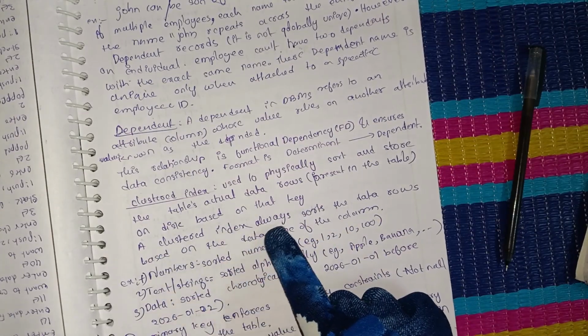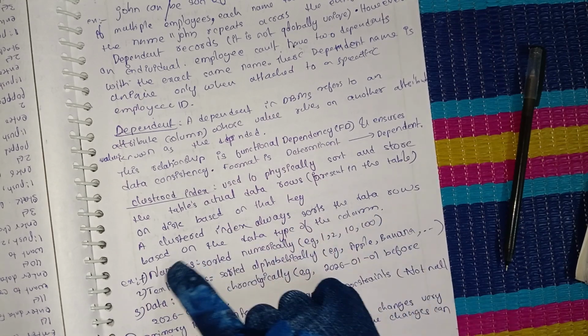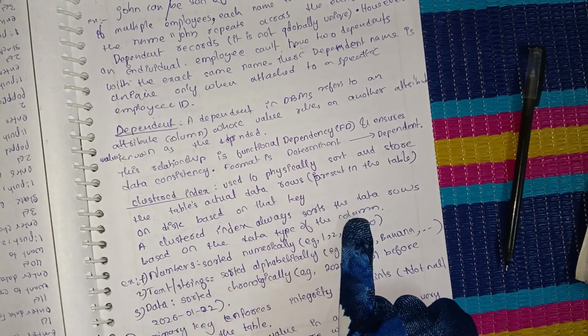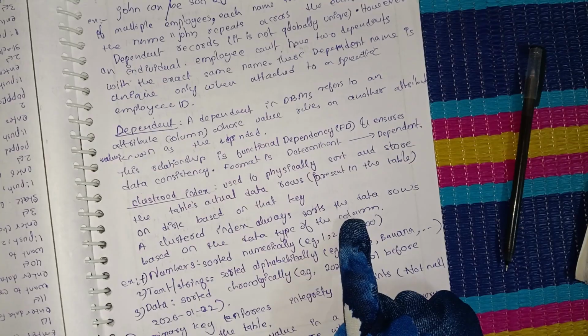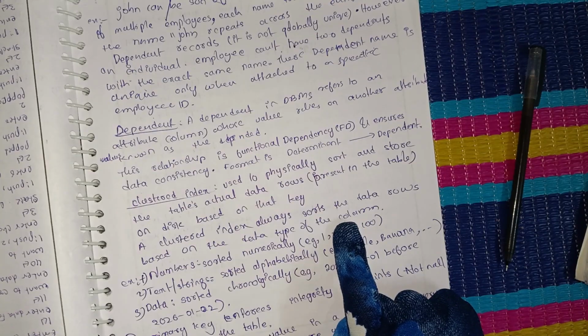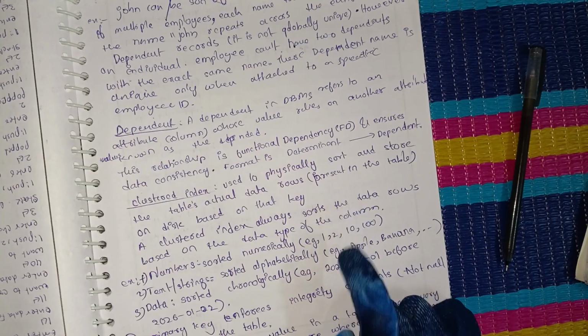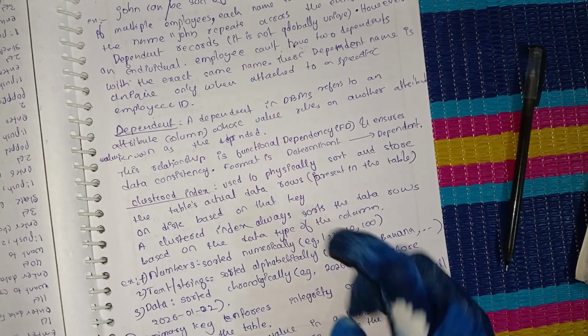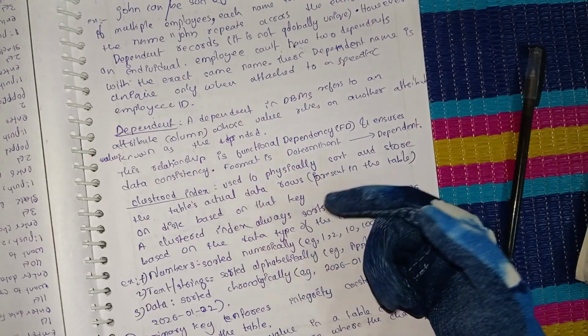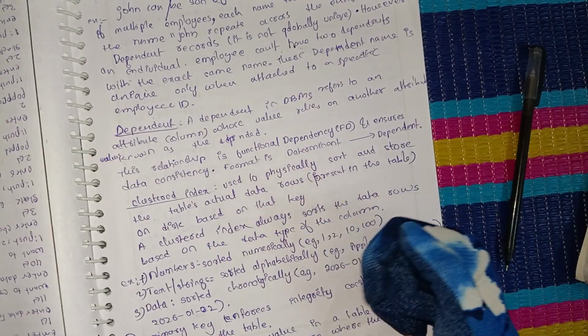So a clustered index always sorts the data rows based on the data type of the column. If the primary key values are numbers, okay, 104, 103 and 102 is there, so it will sort in an order like 102, 103, 104.